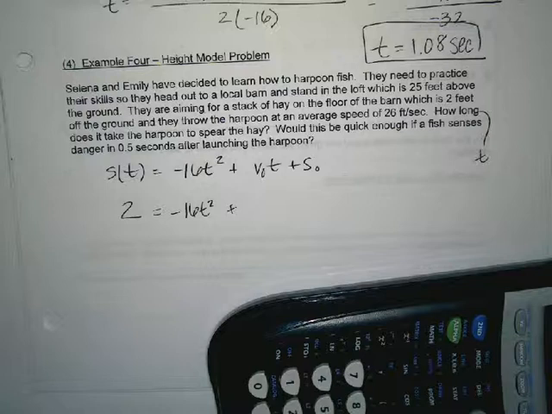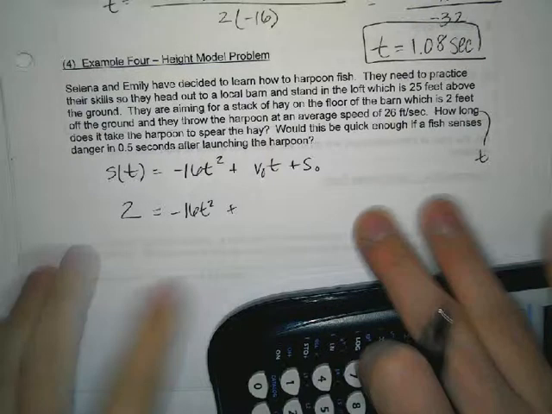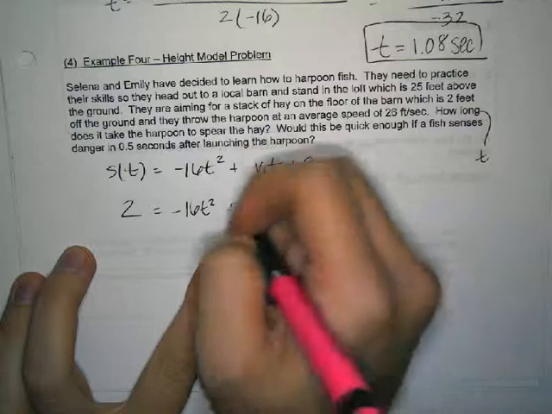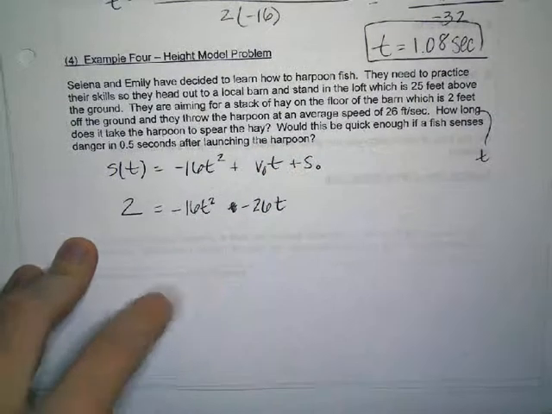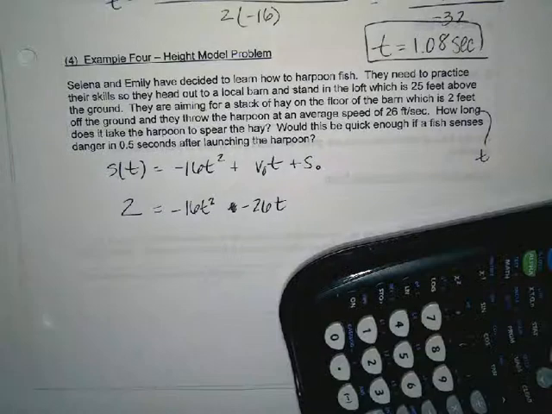Okay, and now we have to be careful. Is this going to be a negative or a positive velocity? It's going to be negative because they're throwing it down. So when you put in 26, you have to make sure that's a negative 26. If you don't make it negative, it will change your answer, and it won't make sense. So just be careful there.